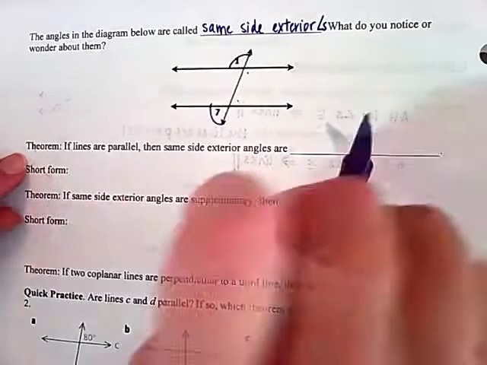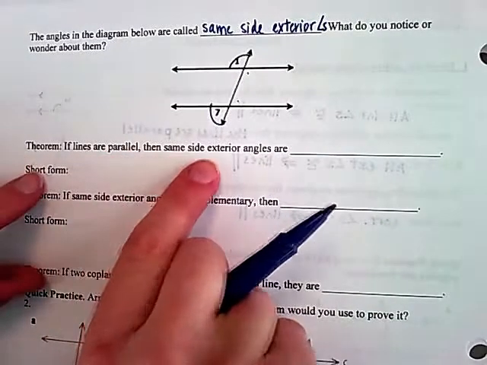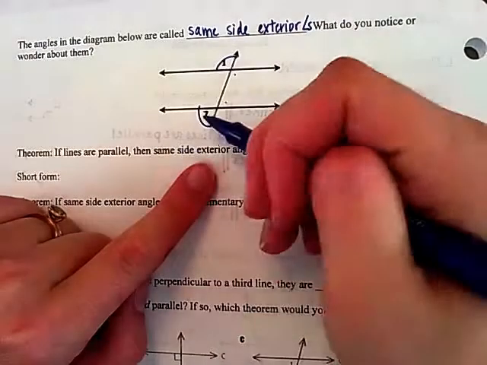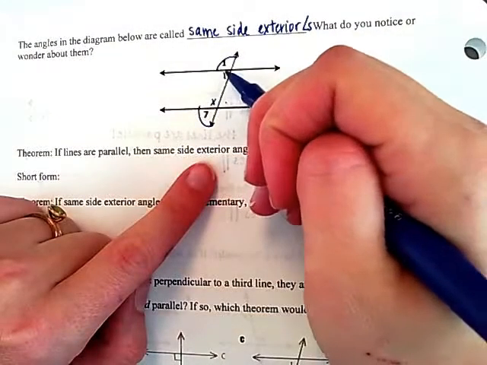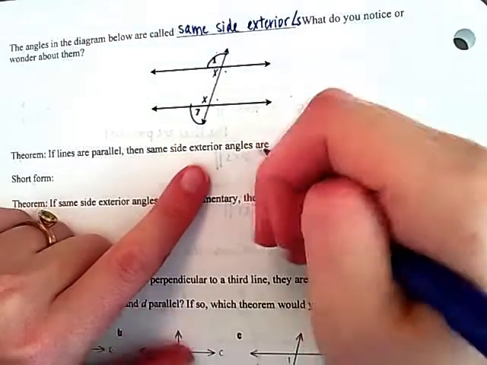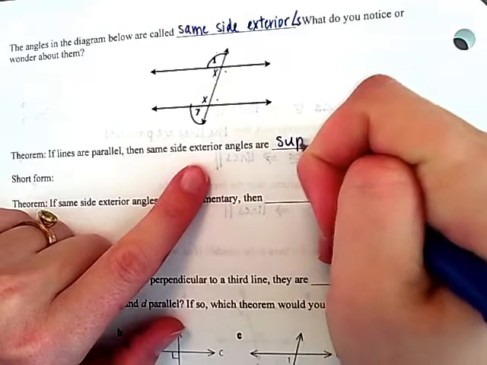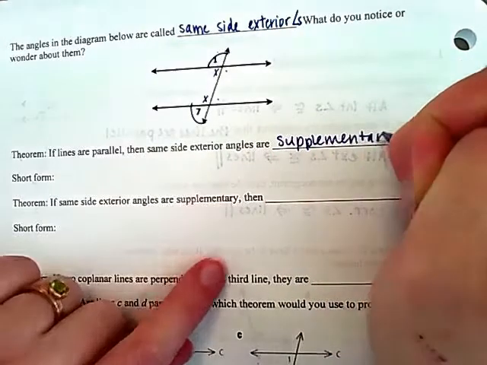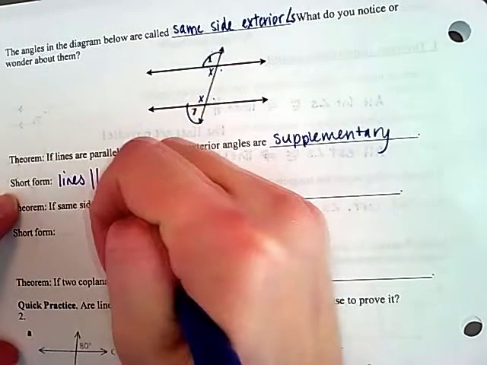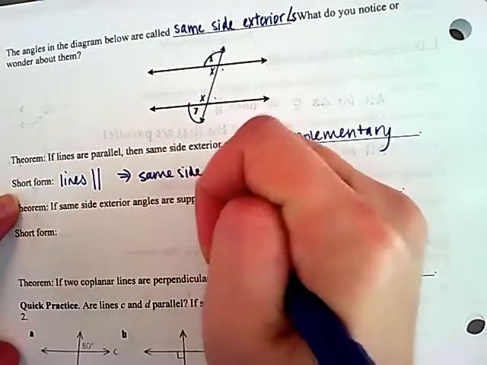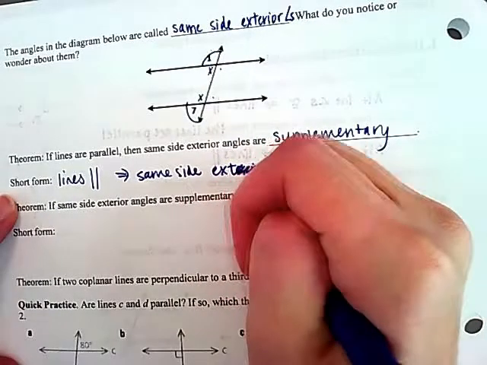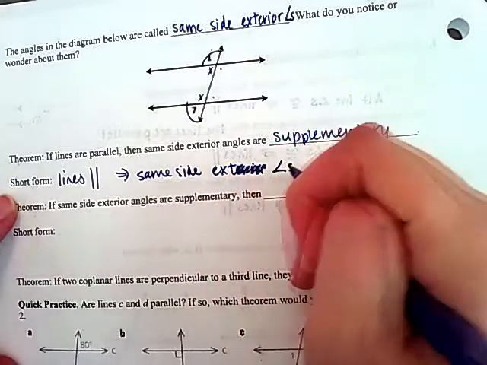The theorem states if lines are parallel, then same side exterior angles are, this is going to be exactly the same as same side interior. If you think about it, if these two were supplementary, right? So are these two. Okay? So we have same side exterior angles are supplementary. What's my short form? We have lines parallel, then same side exterior. Oh, I forgot to abbreviate exterior, but I would just do like EXD. Sorry. Same side exterior angles supplementary.